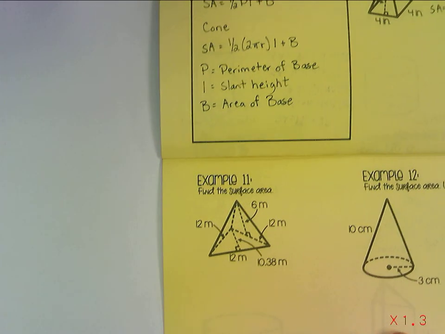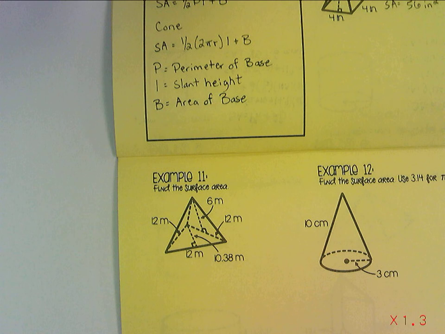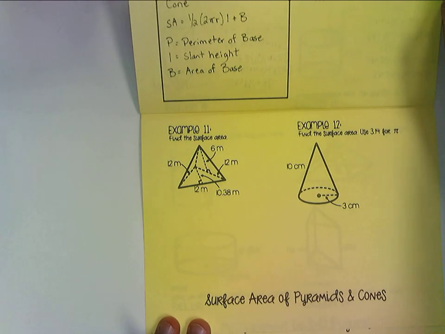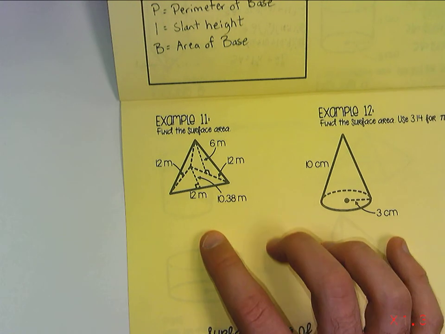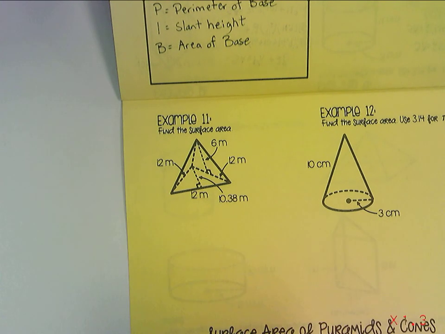Then let's do number 11 here. So again, this is a pyramid. Lots of numbers going on here. So we've got to make sure that we get this one filled in correctly here.